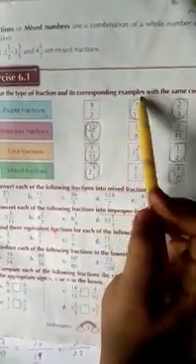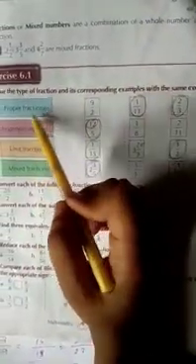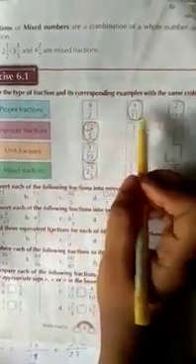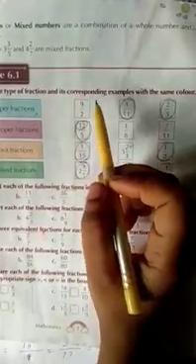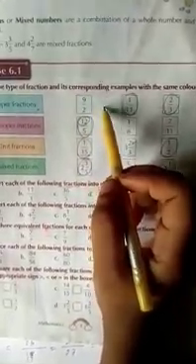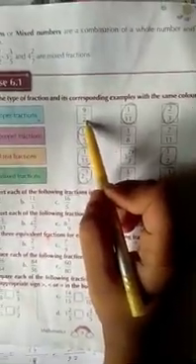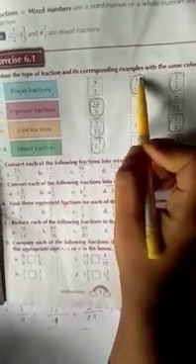See the color, the type of fraction and its corresponding example with the same color. Here the color for proper fraction is given, and fractions are given. You have to find out which is the proper fraction. So 9 by 2, 1 by 11, 2 by 3. Which is proper among these three? We have discussed just now that a proper fraction has a numerator less than the denominator. So 9 is greater than 2, so it's not a proper fraction. Now the next one is 1 by 11. It's a proper fraction as 1 is the numerator and it's less than 11. So it will be proper.